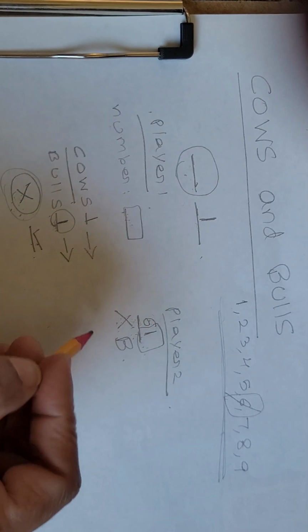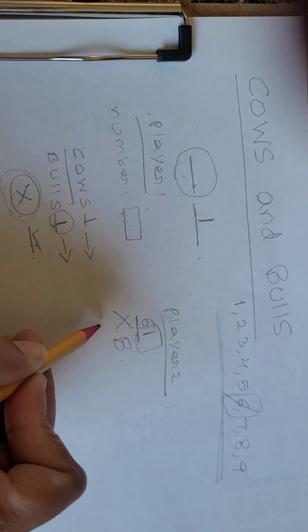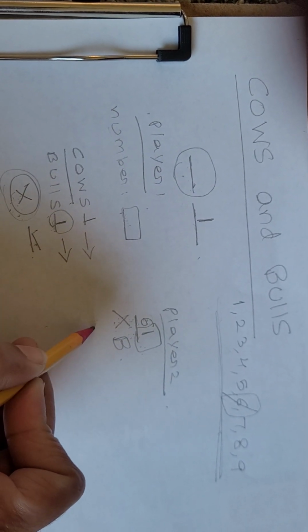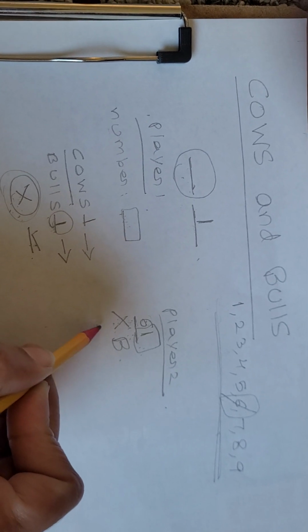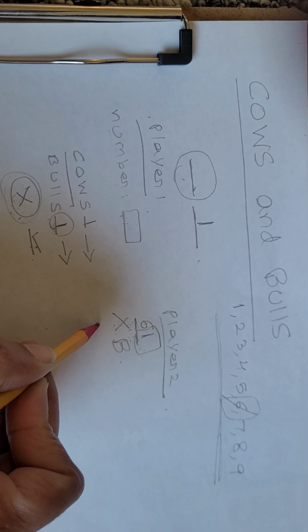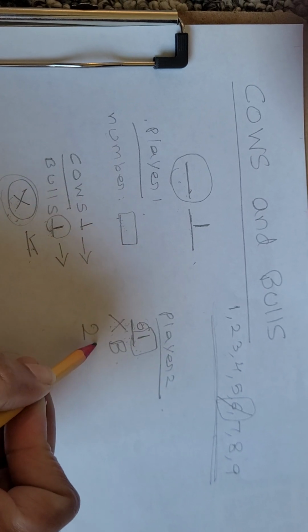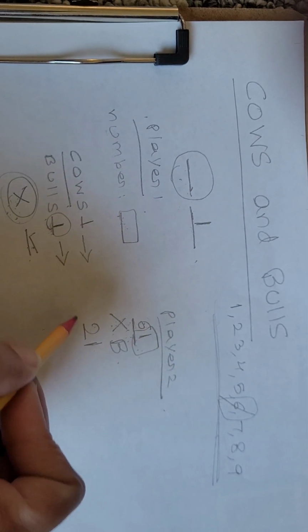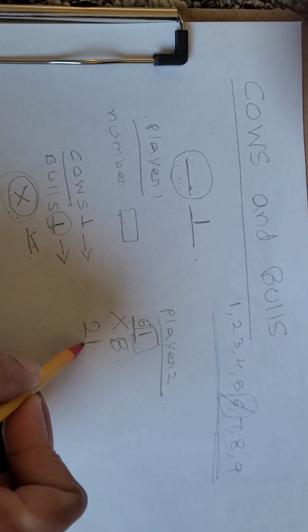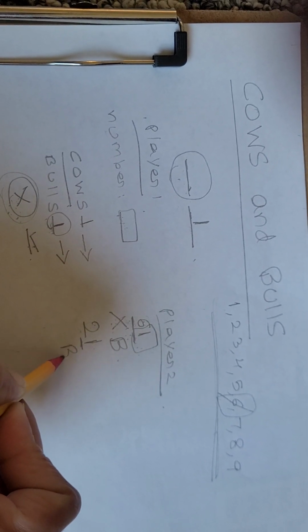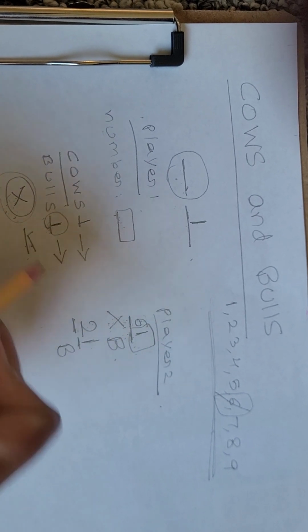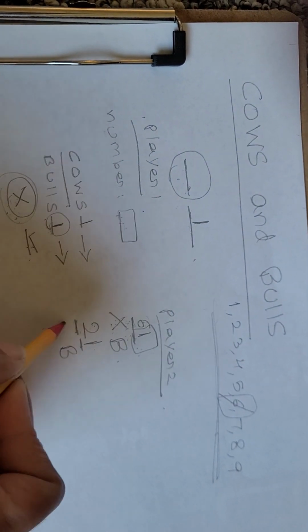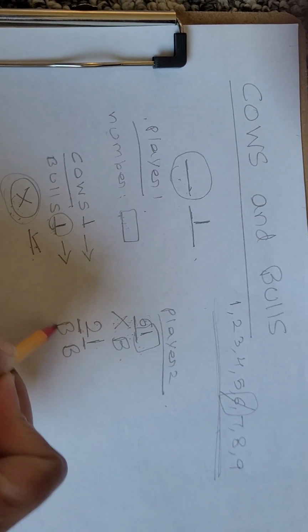So now player 2 will take the second turn and guess my number. Maybe they are guessing my number as 21. Then I will refer back to my number and check it out. So as 1 is in the right place, I say it is a bull, and 2, when I really refer to my number, is in the right place, so it is a bull.